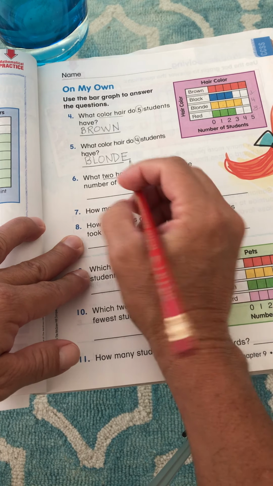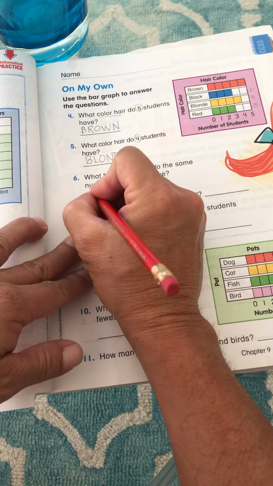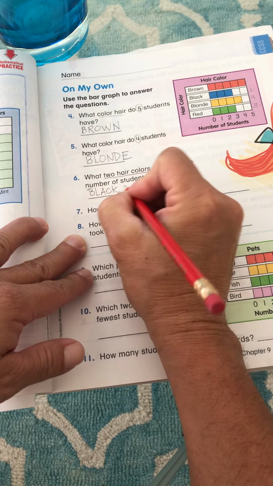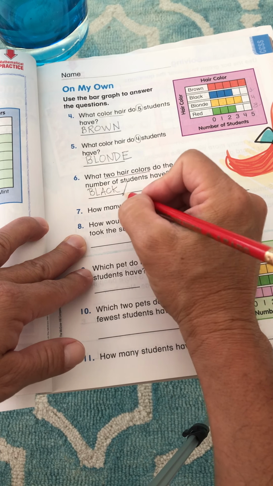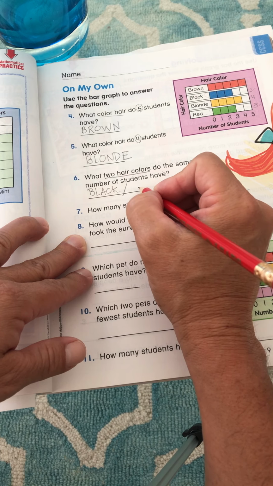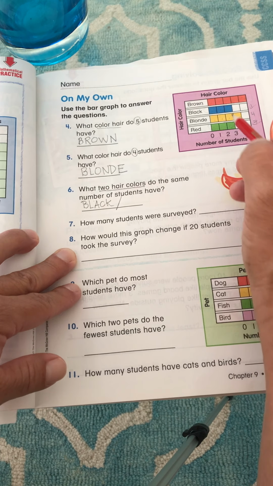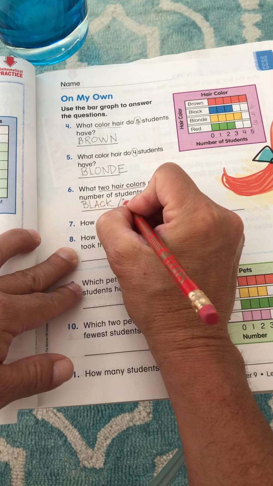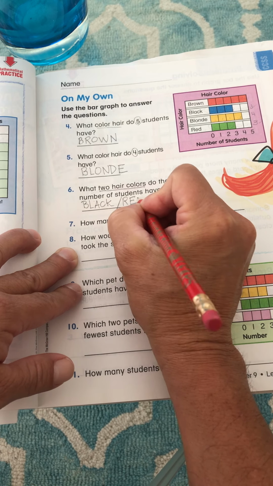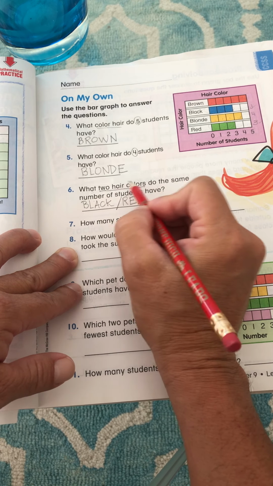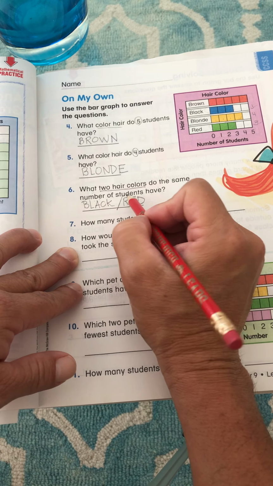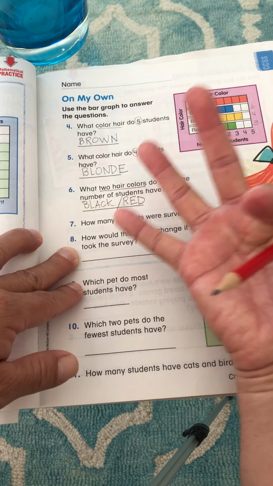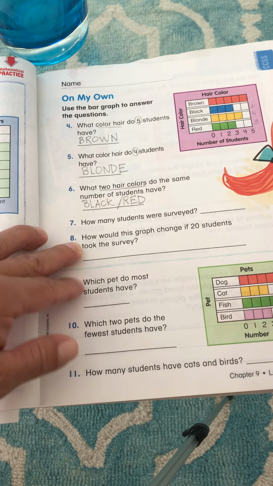So I'm going to write our 2 colors. The first color is black. And then I'll put a little slash. And the little slash means this is going to be the spot where I write my second color. So what was our second color that is the same as black? Well, it was red. So we're going to write red. So what two hair colors do the same number of students have? Well, it's black and red because they both have three. 3 students have black hair and 3 students have red hair.